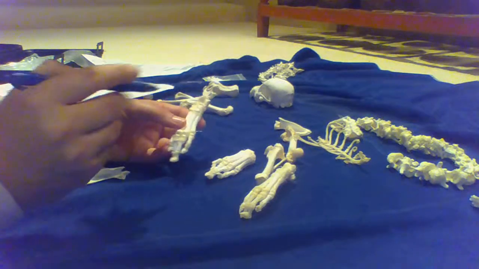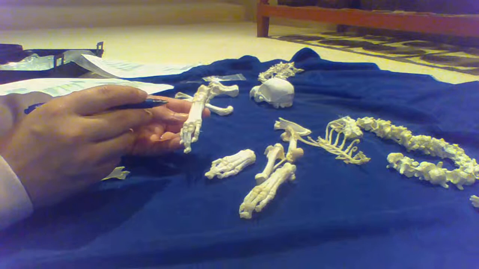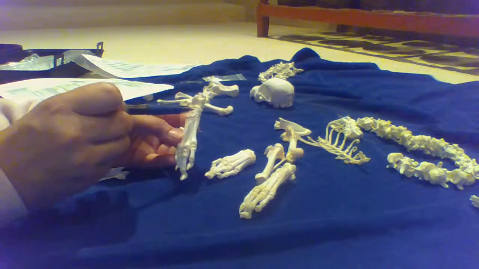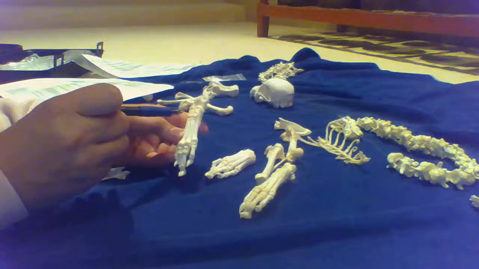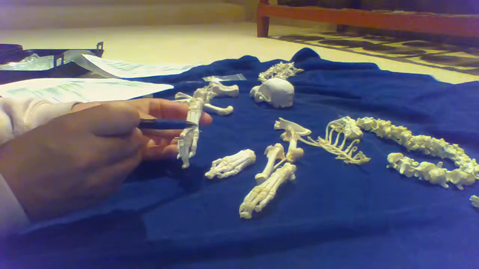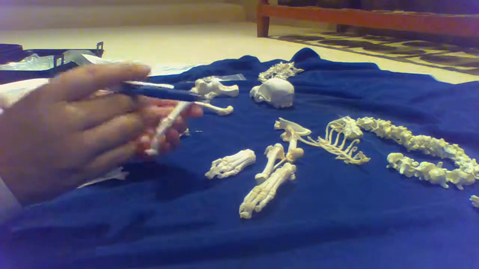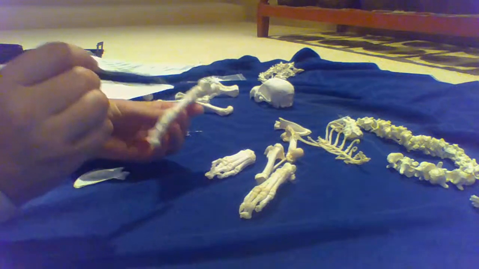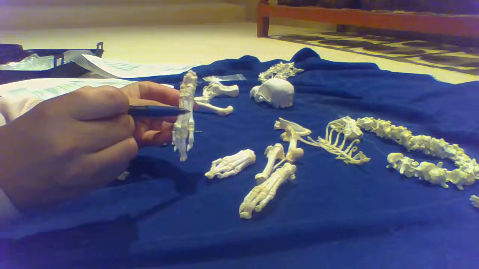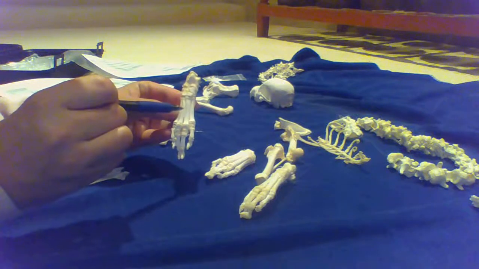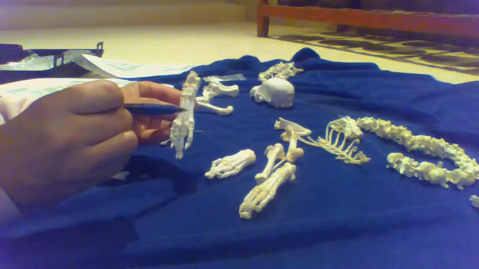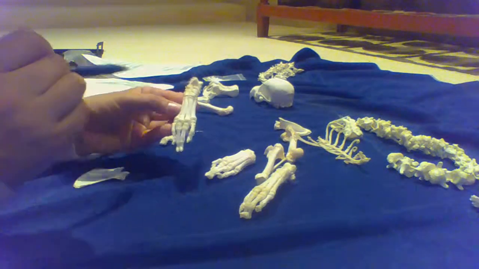Okay, just go from top to bottom. Then going back up, we have the carpus in here. These are the metacarpals. Now, I imagine this one actually is a cat because you don't particularly see the dewclaw, but we would have metacarpal 1, metacarpal 2, metacarpal 3, metacarpal 4, metacarpal 5.